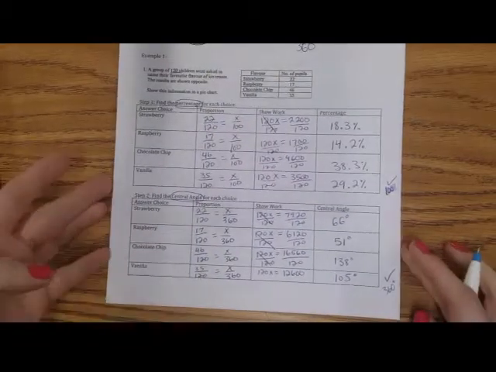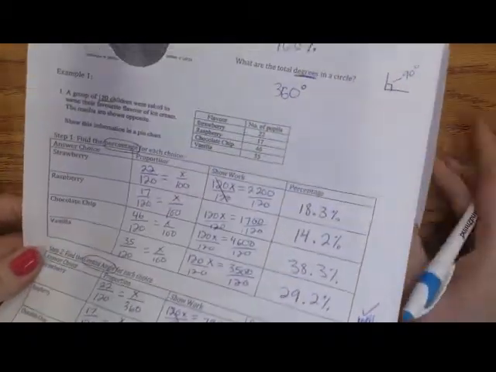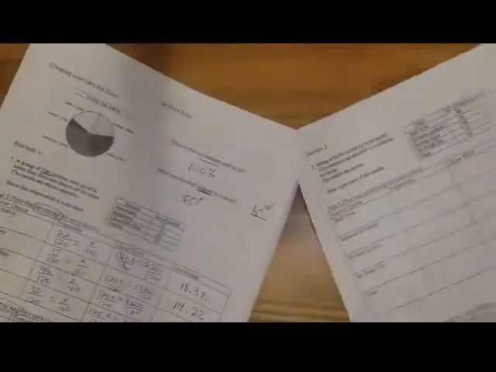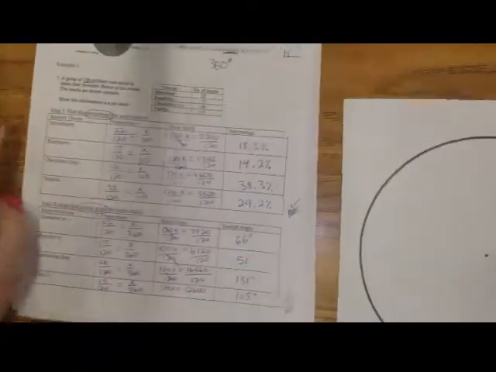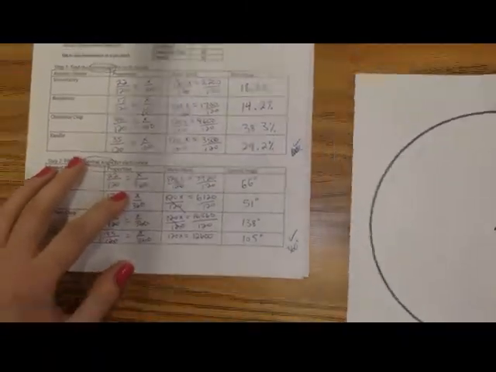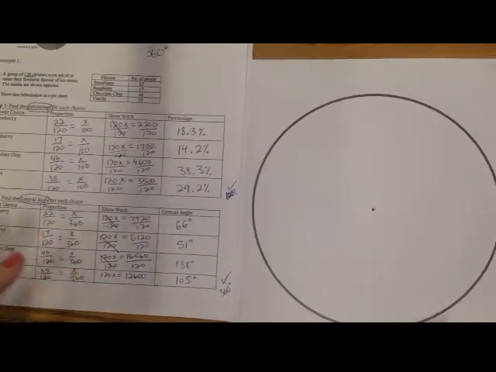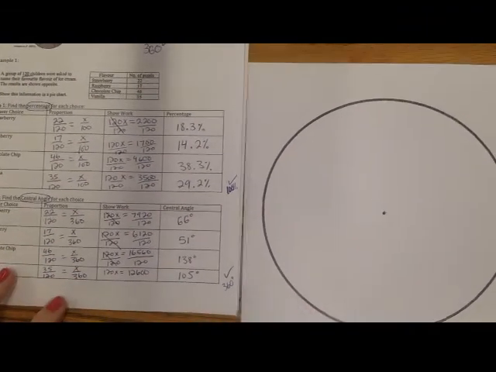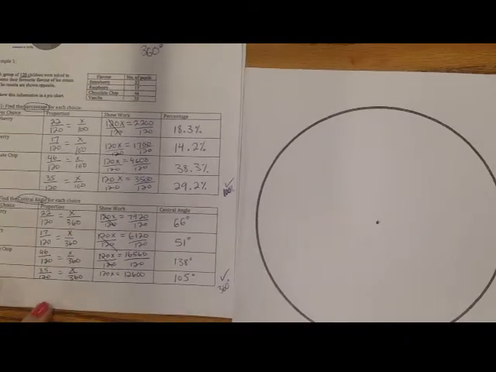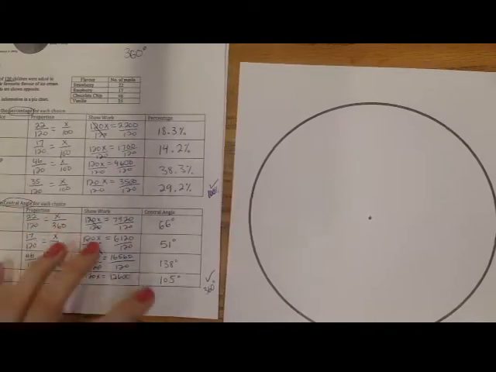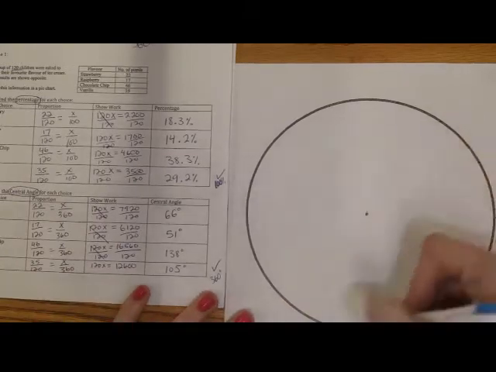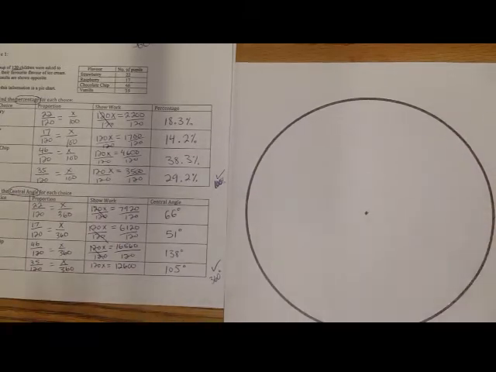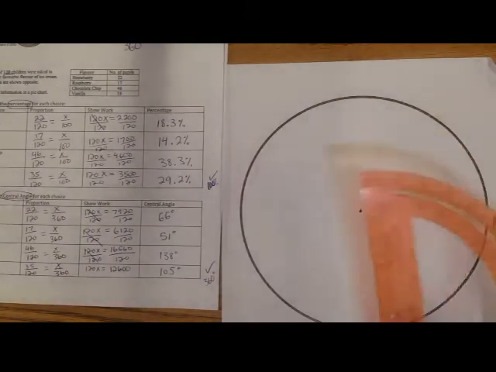Okay, so the next step is to draw a pie chart using this data. And if you look on the very back of your paper, you should have a pie chart, and we're going to use it to draw. And so you'll need to get your straight edge and your compass, or your protractor, to draw your angles. So I'm going to show you how to do that.